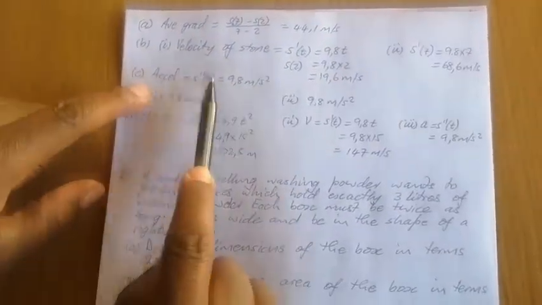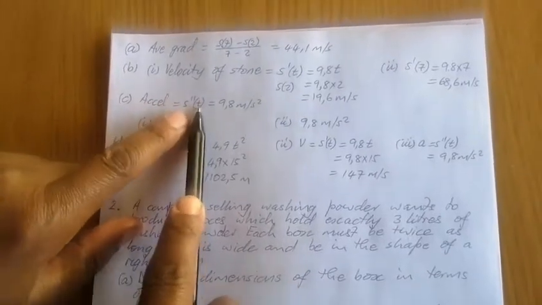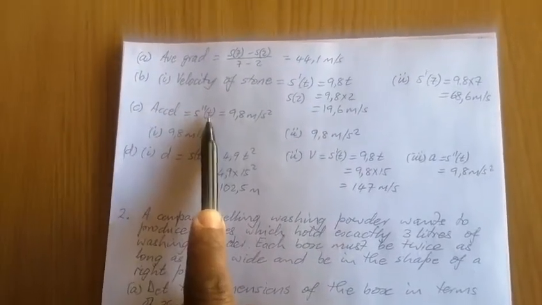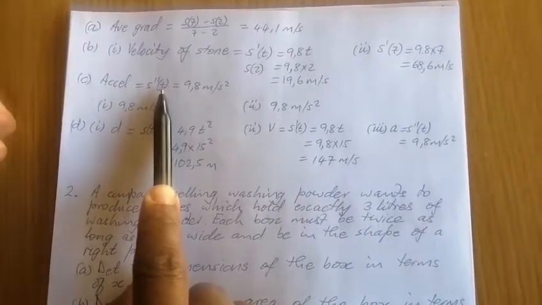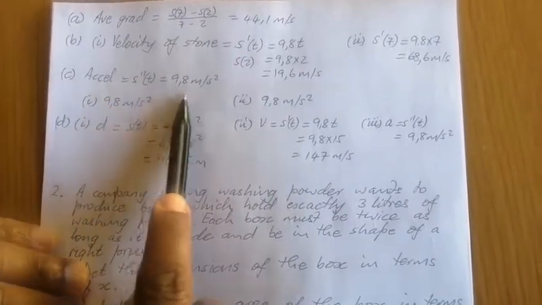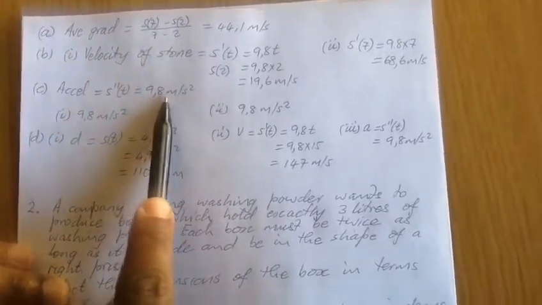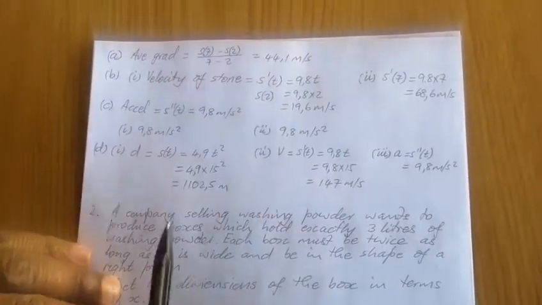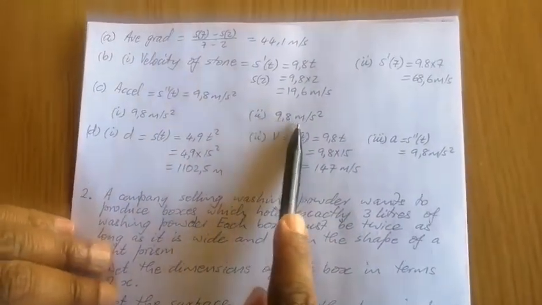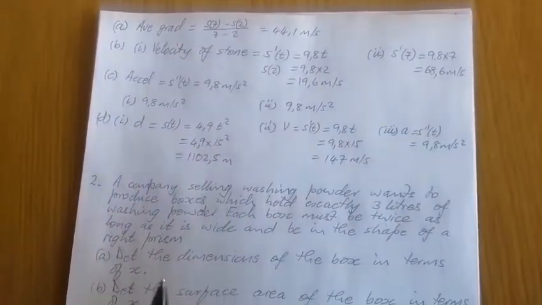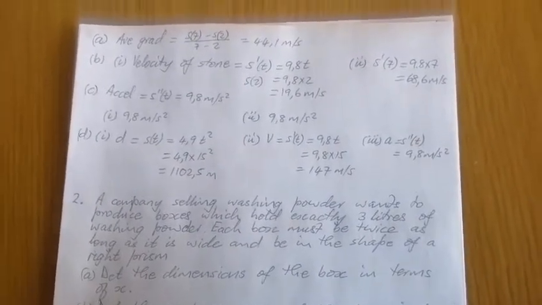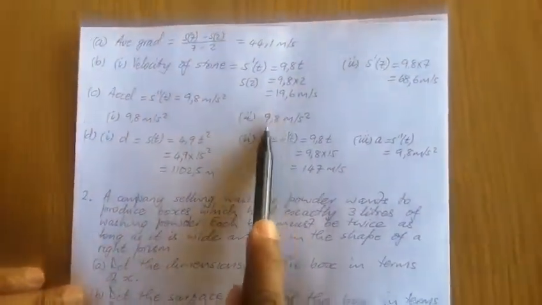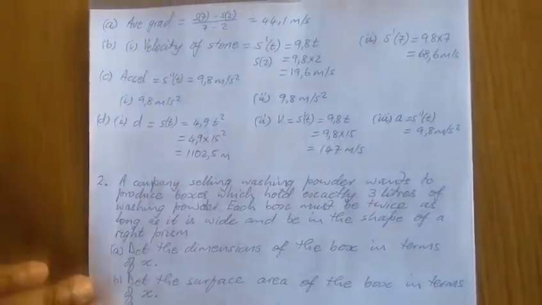So our acceleration therefore is equal to the second derivative of the distance, because when we derive for the second time, that's velocity. Derive for the second time, we are getting the acceleration, which happens to be 9.8 meters per second squared. And then it is exactly the same for 7 seconds, because we are talking about the pull of the earth, because the stone is falling down, is being accelerated by 9.8 meters per second squared, which is a constant. It does not change.